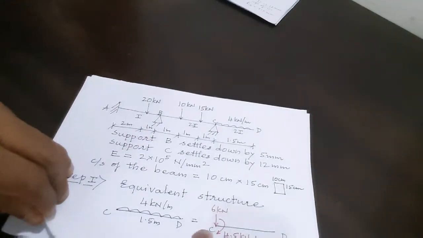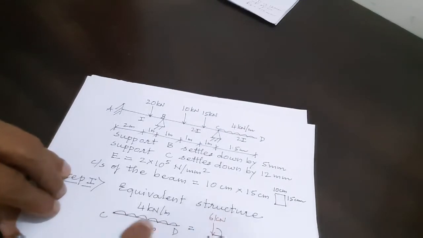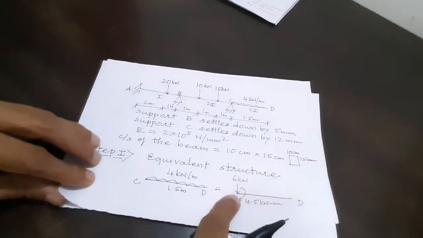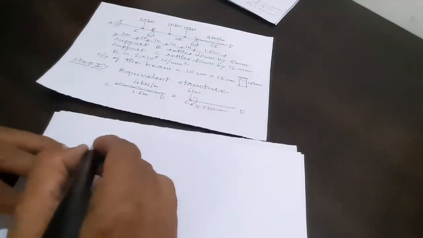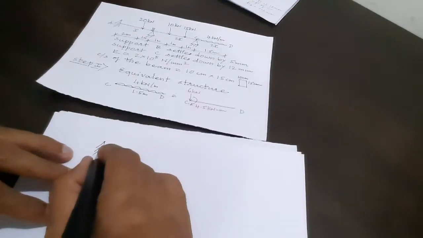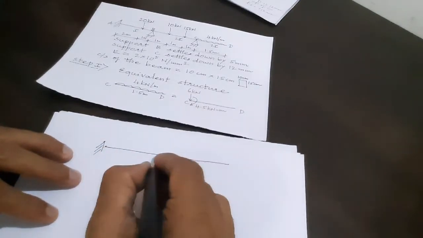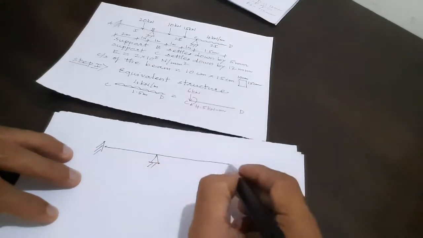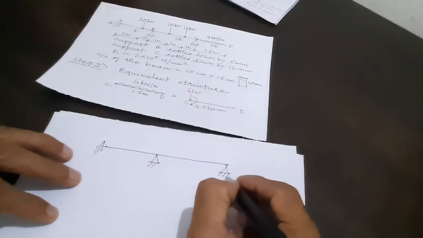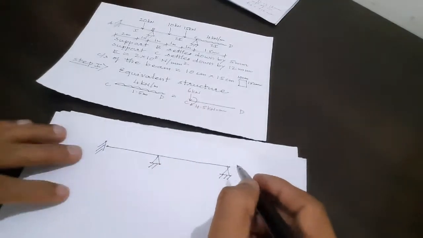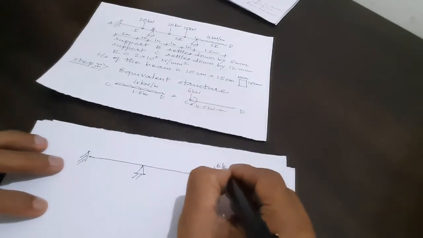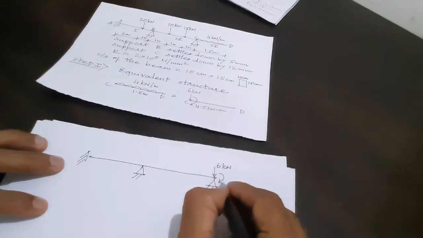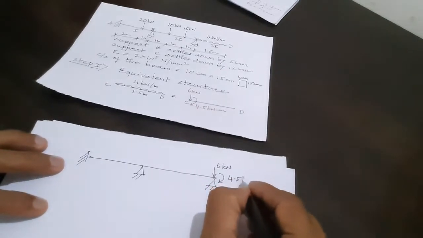So I got it that I can convert the forces on the portion CD into a single force and single moment acting at C. Now I can draw the equivalent structure like this. I will draw it only for ABC, neglecting the portion CD, by taking into account the effects of these forces. So I am writing 6 kilonewton and 4.5 kilonewton.